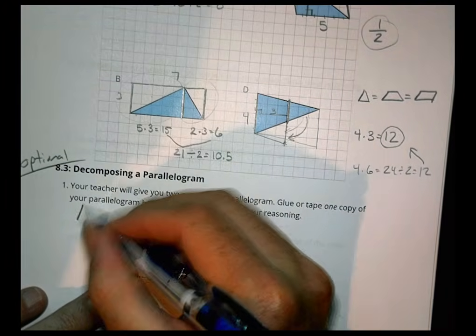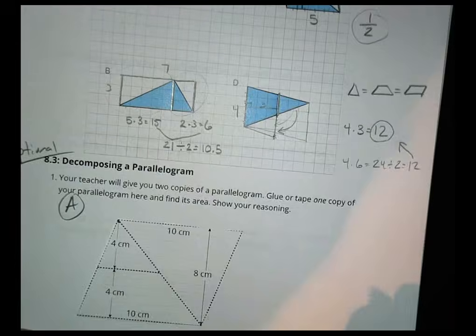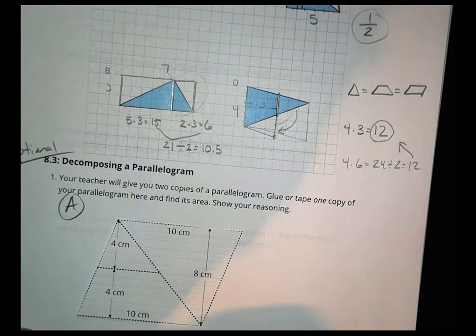This is the letter A. So as a parallelogram, we have a base of 10. That's our 10.